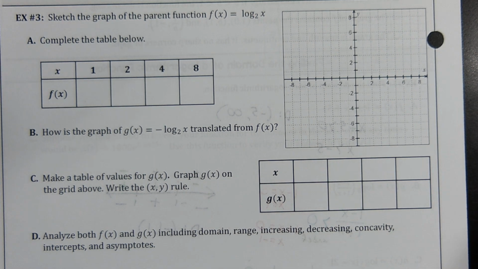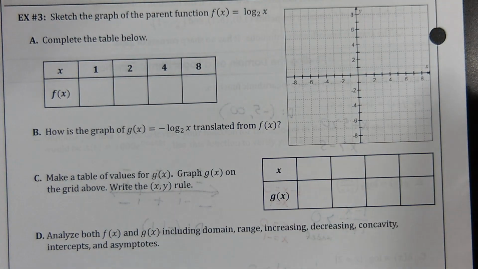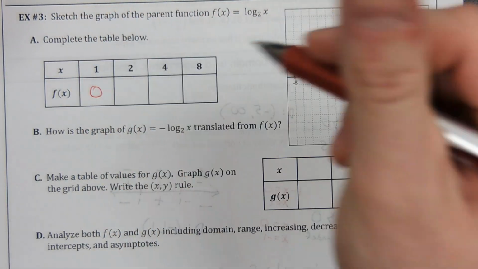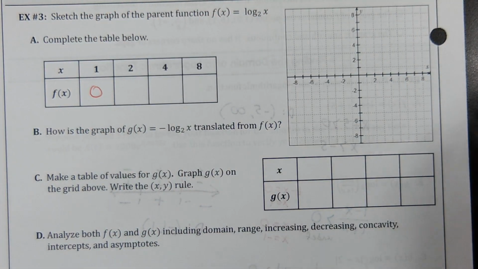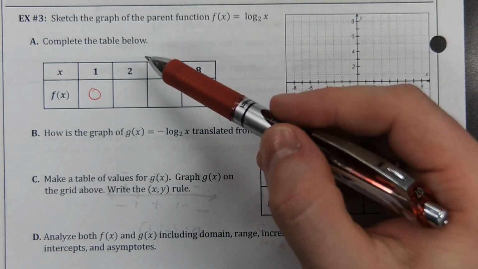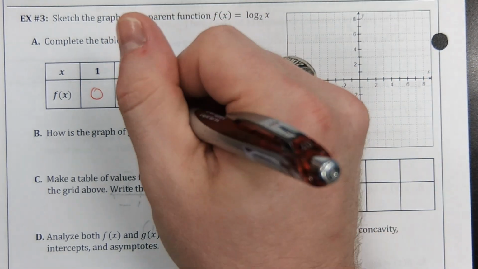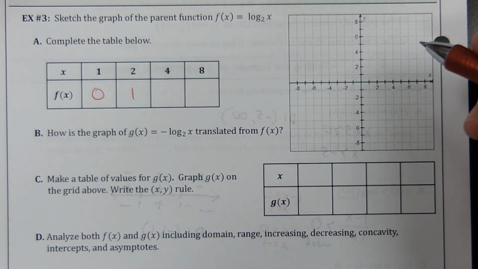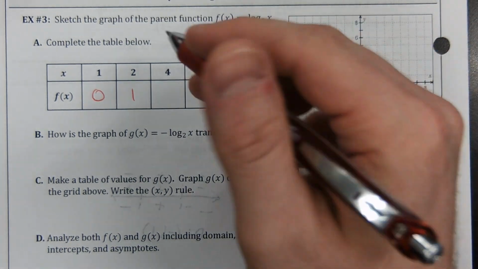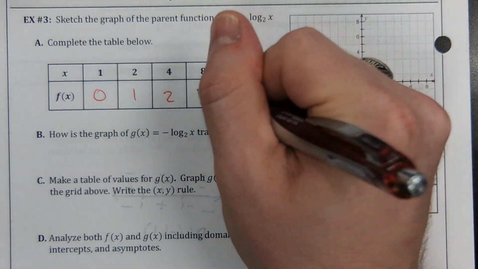Thank you. Log base 2 of 1 is 0 because that is a special logarithm. Lots of voices would be great. What is log base 2 of 2? 1. What is log base 2 of 4? And what is log base 2 of 8? Great.